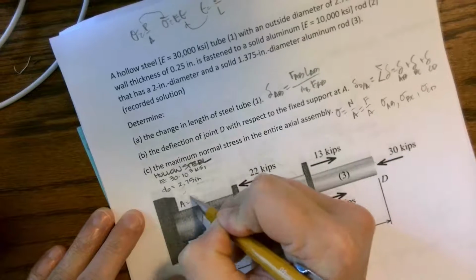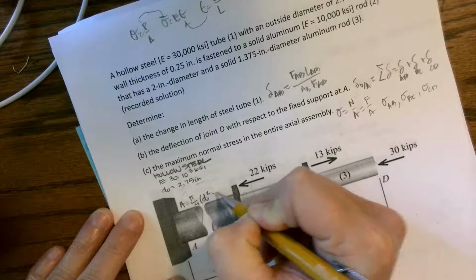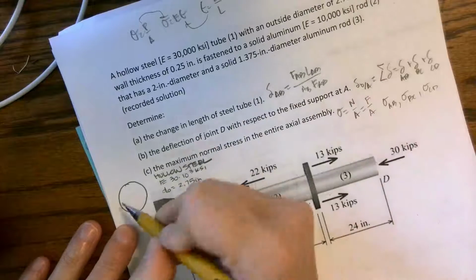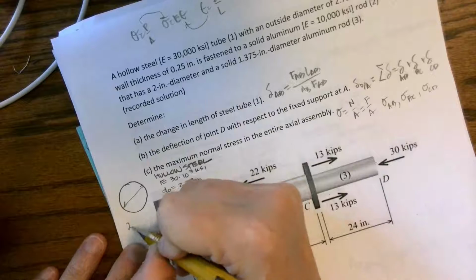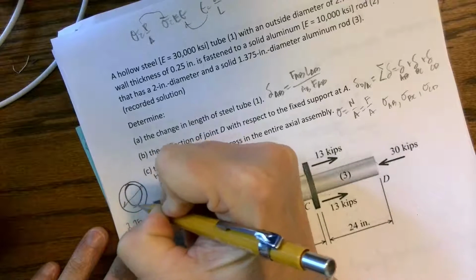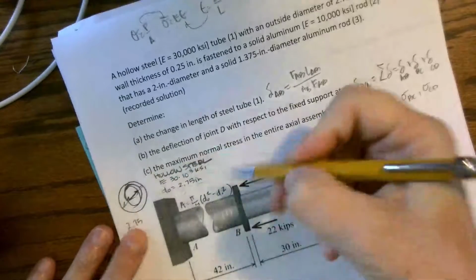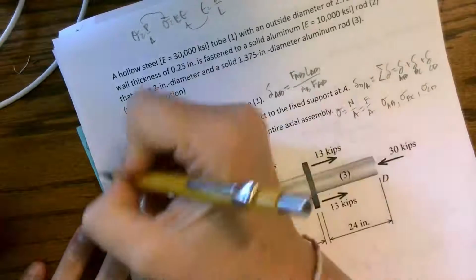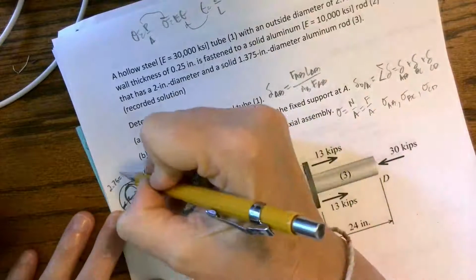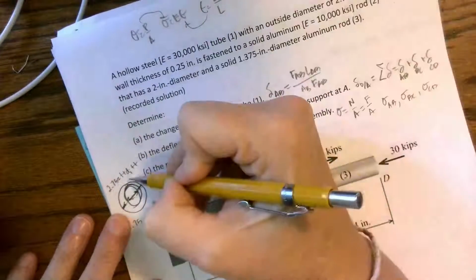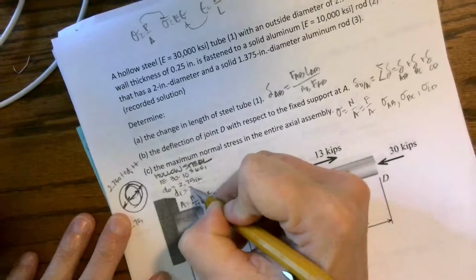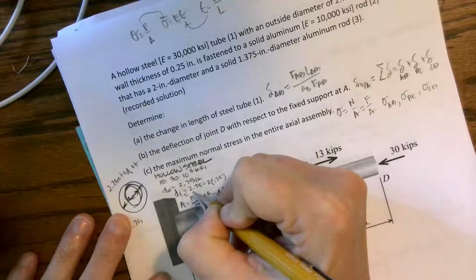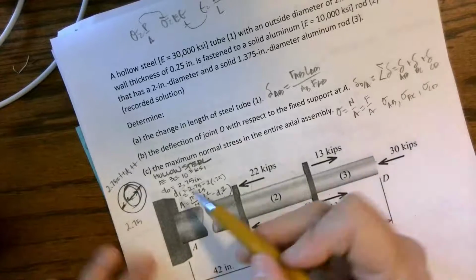Well, I know that area is pi over 4 outer diameter squared minus inner diameter squared, so I really need that inner diameter. So let's just draw a picture. When in doubt, draw a picture. So I have an outer diameter of 2.75, but it's hollow, so it actually looks something like this. I need that inner diameter if I'm going to use this equation. So 2.75 is my outer diameter, and that's got to equal thickness plus inner plus thickness. So the inner diameter is 2.75 minus 2 times the thickness. So I get an inner diameter of 2.25 inches. It's kind of messy in here, but here's my outer, here's my inner.